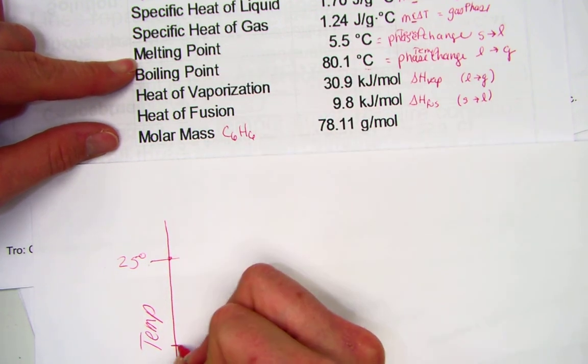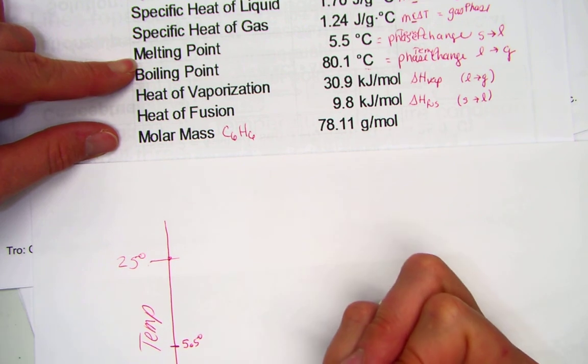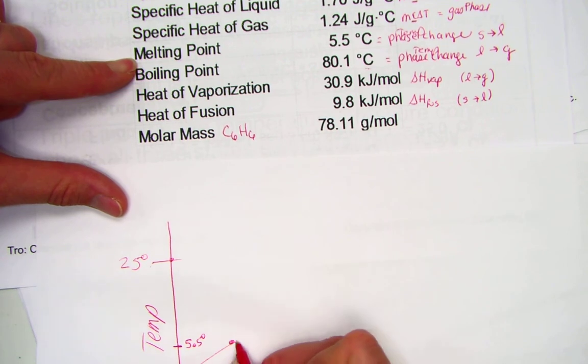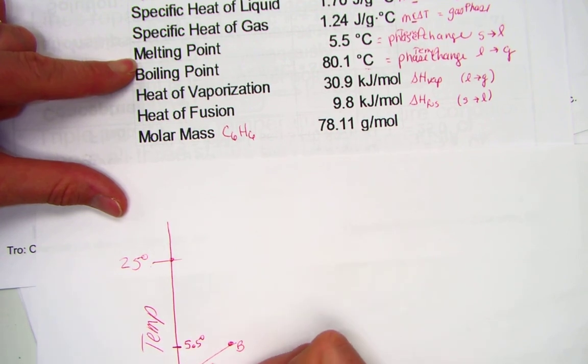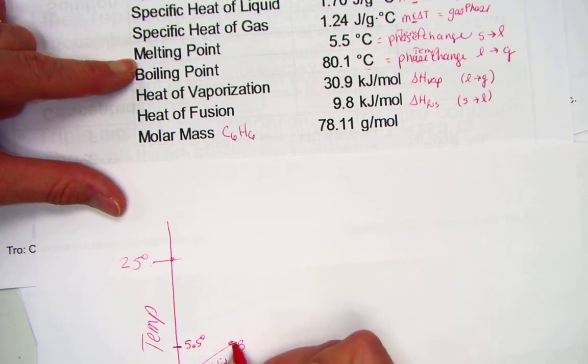At 5.5 degrees Celsius, we're going to see a phase change. So from point A to point B, I must be in the solid phase of benzene, because if it's melting, I must have started solid.